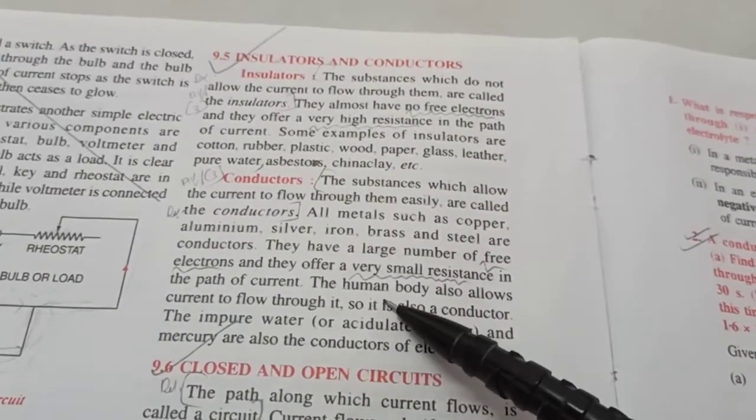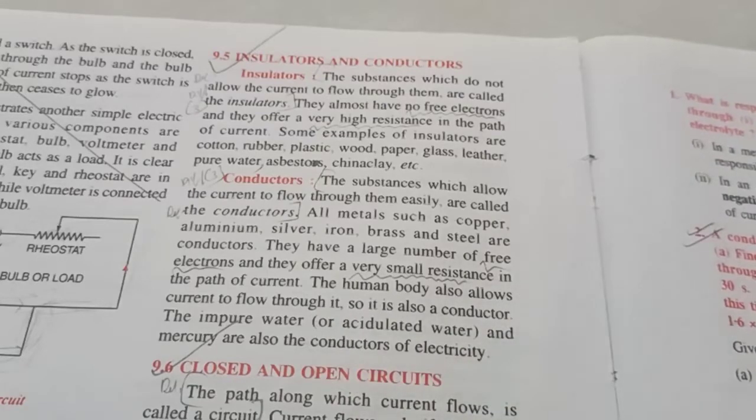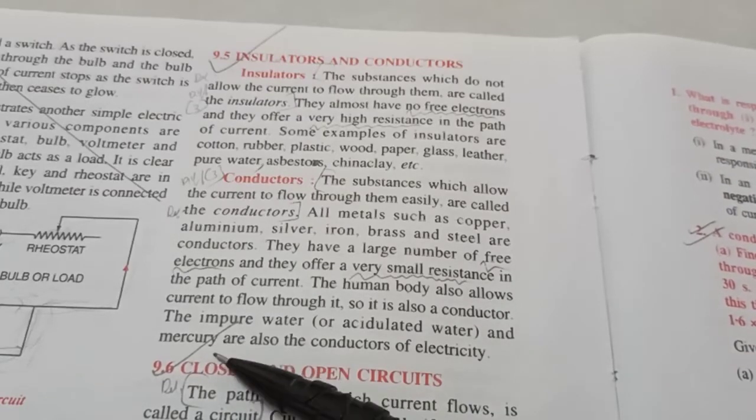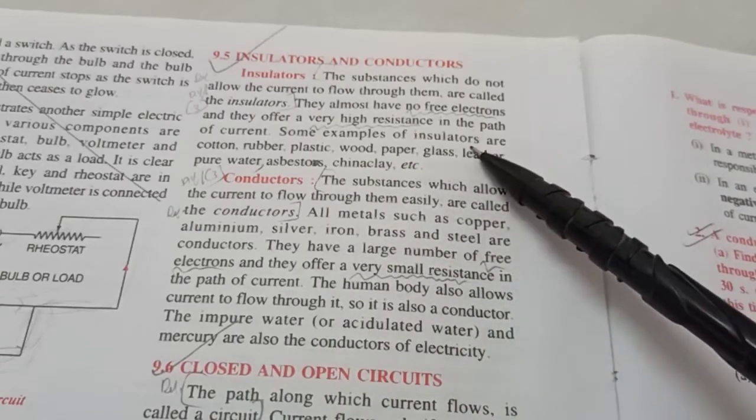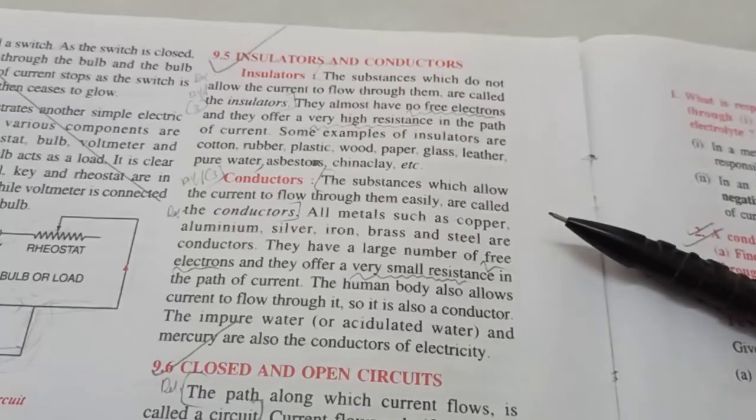Human body, your body, unfortunately, is a good conductor of electricity. Good enough, so you can get a shock. Pure water is not a good conductor. Distilled water is not a good conductor. But tap water is, or acidulated water is, because they have some impurities, so ions are produced. Mercury is a liquid, but it's a metal, so it is a good conductor of electricity. Wood, glass, leather, rubber, they are bad conductors, insulators. So that is why we wear rubber gloves while handling electrical equipment.